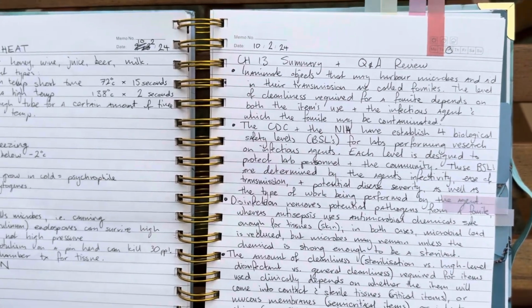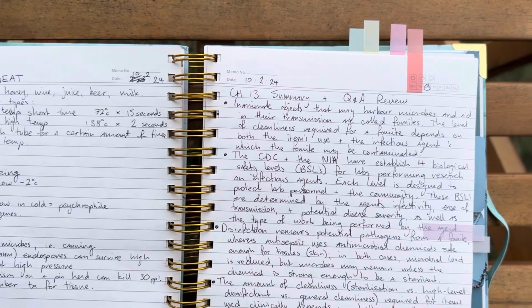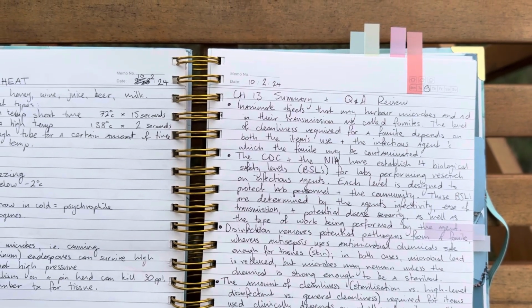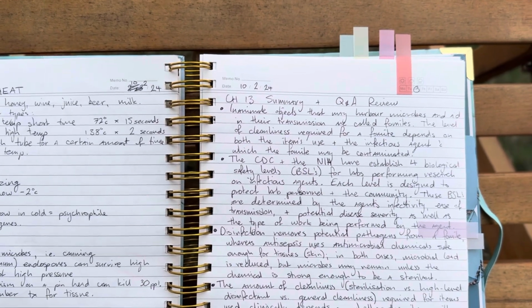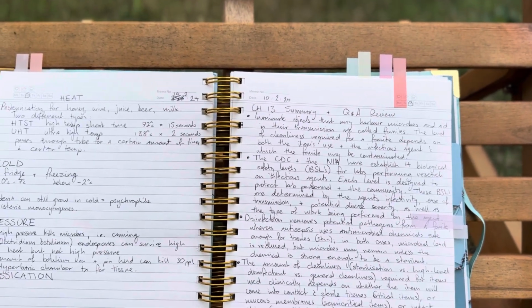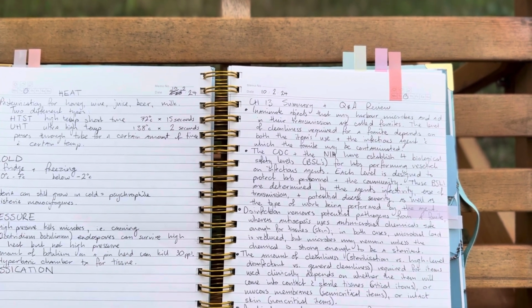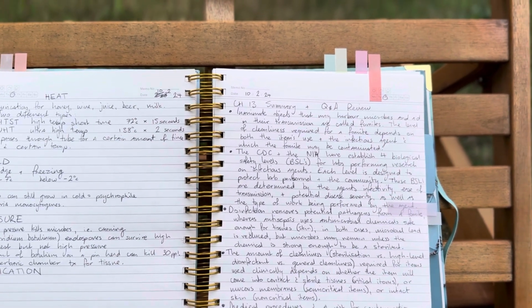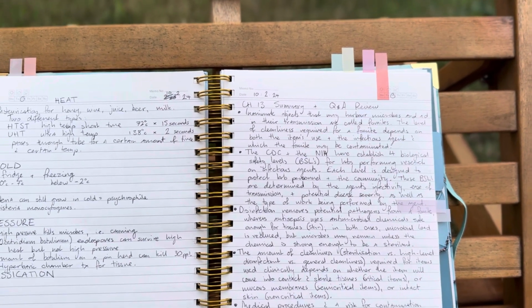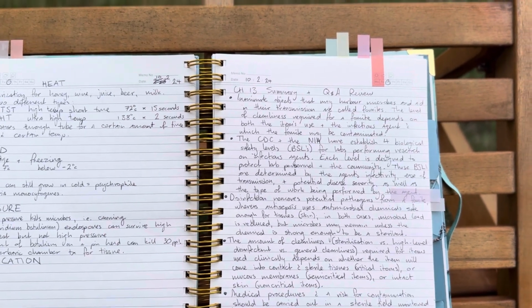The CDC and the NIH have established 4 biological safety levels, BSLs, for labs performing research on infectious agents. Each level is designed to protect lab personnel and the community. The BSLs are determined by the agent's infectivity, ease of transmission, and potential disease severity, as well as the type of work being performed with the agent.